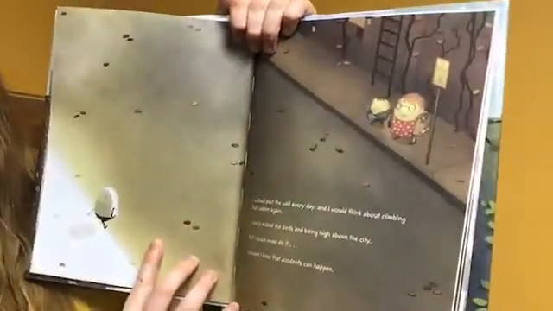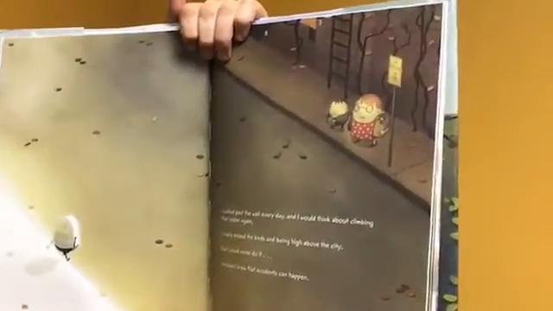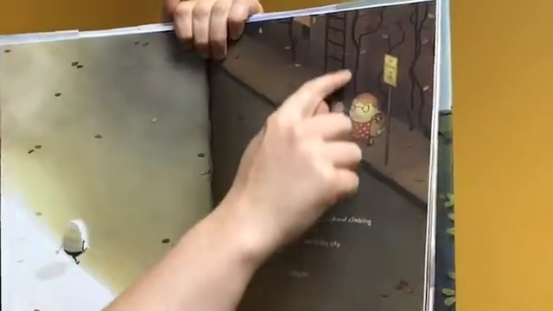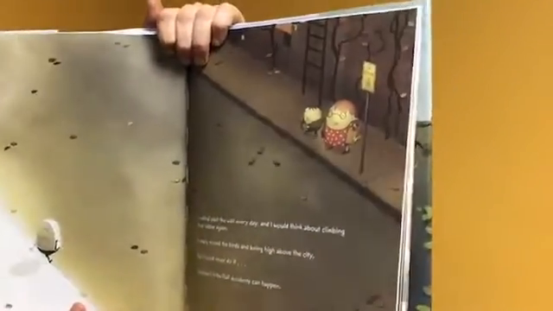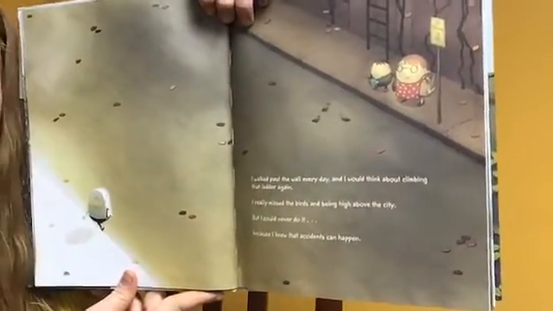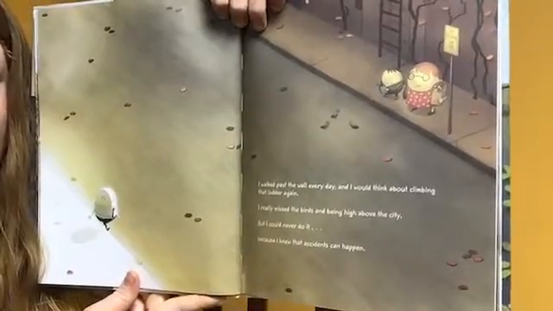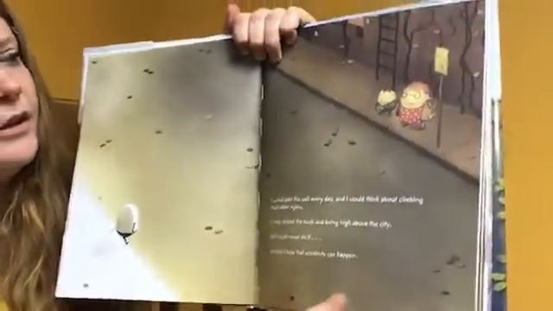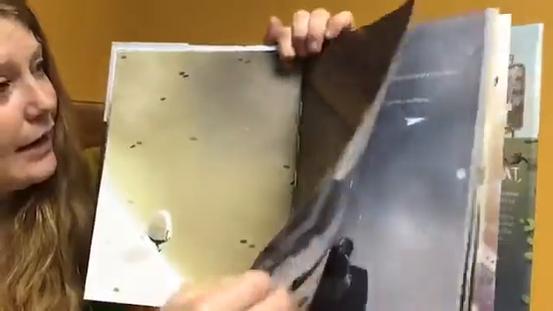I walked past the wall every day, and I would think about climbing that ladder again. That ladder. I really missed the birds and being high above the city, but I could never do it because I know that accidents can happen. Oh, that's so sad, Humpty.